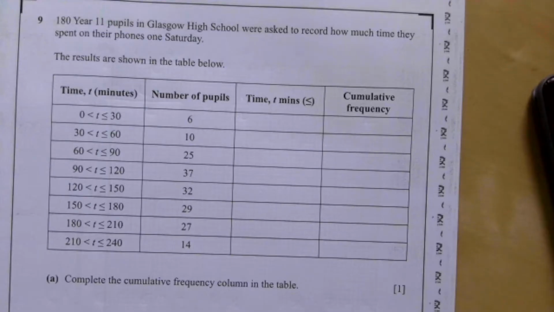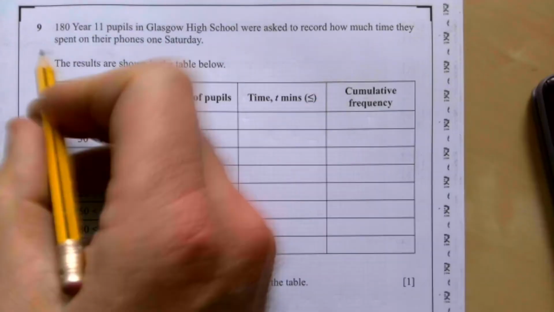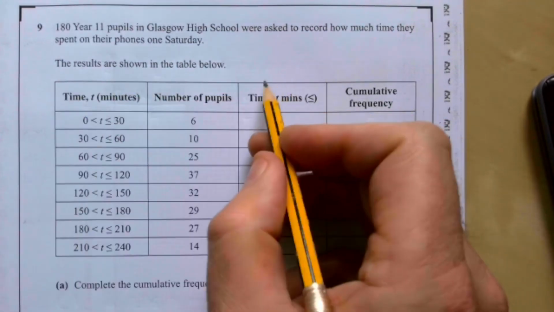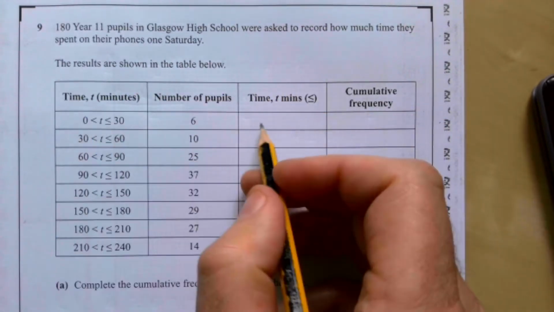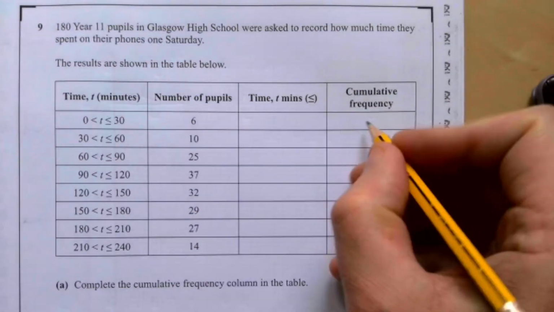Question 9. 180 Year 11 pupils in Glasgow High School were asked to record how much time they spent on their phones one Saturday. The results are shown in the table below. And there we have time in minutes, less than, cumulative frequency. Complete the cumulative frequency column in the table. So we just add this in as we go along.